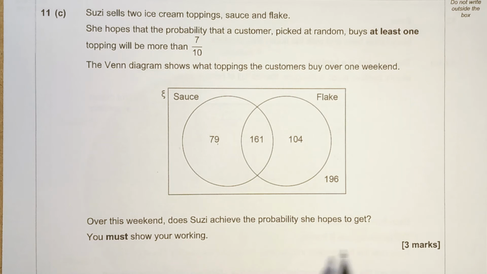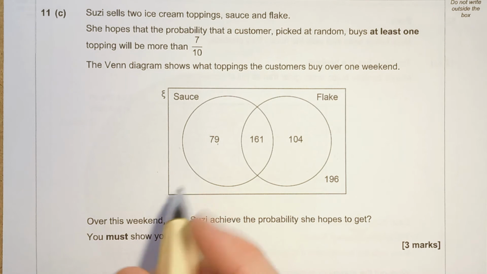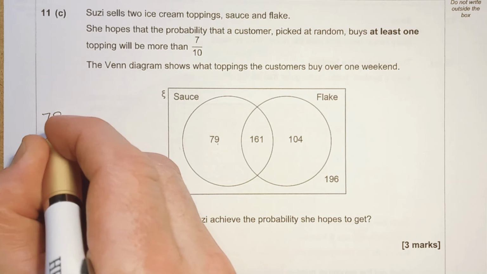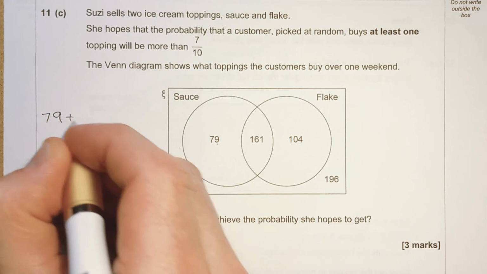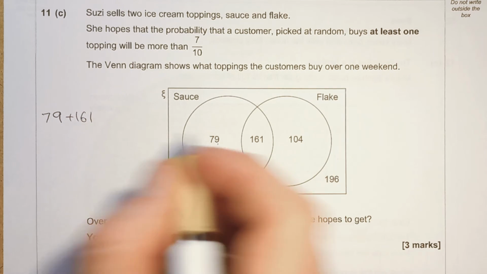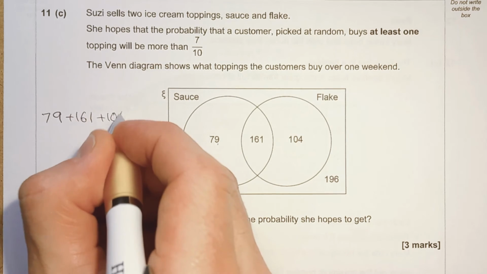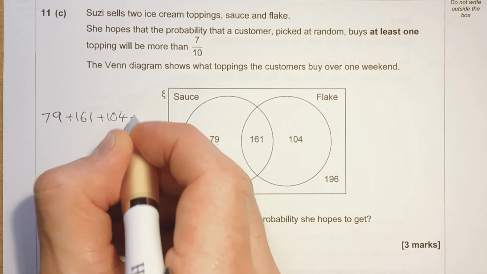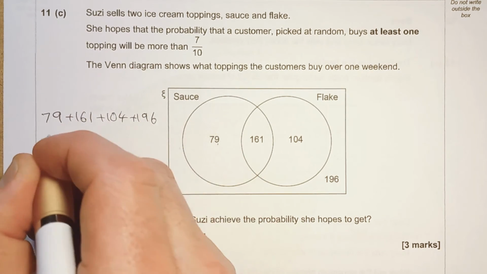So how many people were there altogether? We had 79 people just with sauce, 161 with sauce and a flake, 104 people just with a flake, and 196 people just with ice cream.